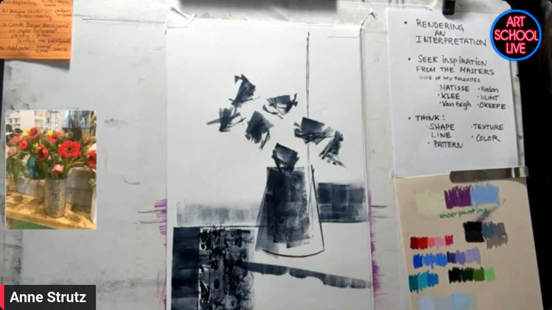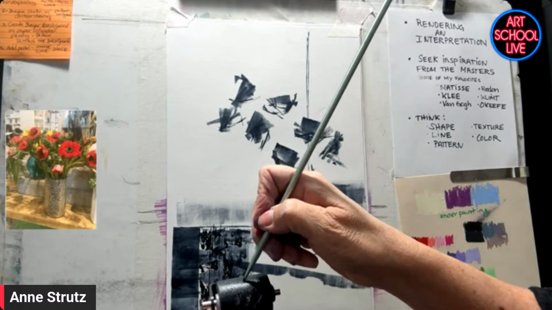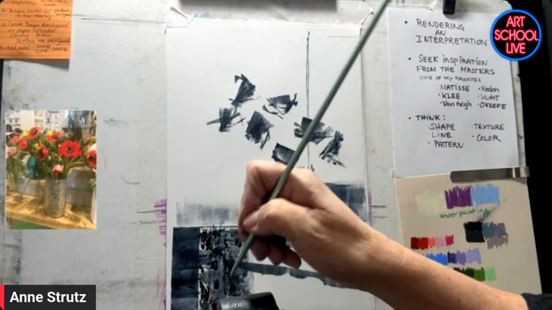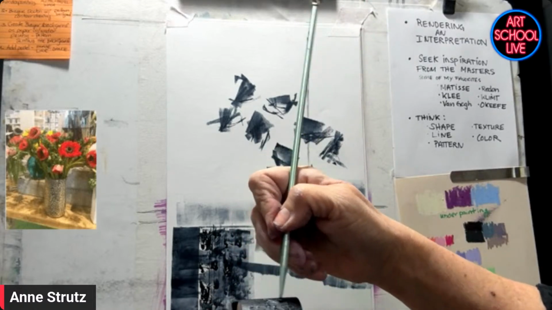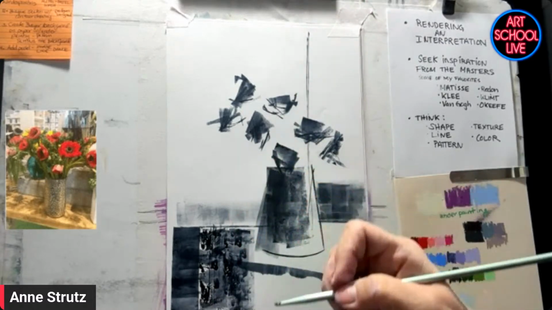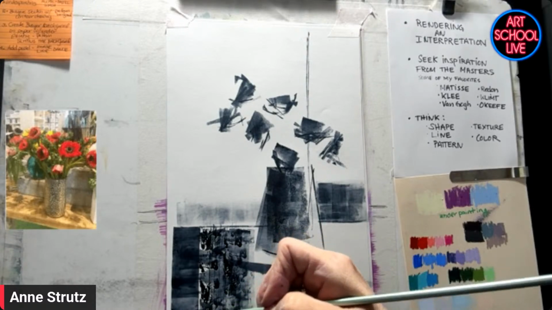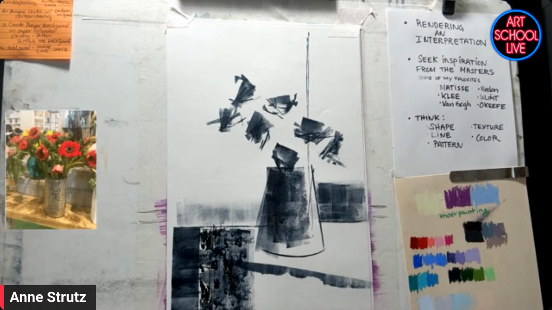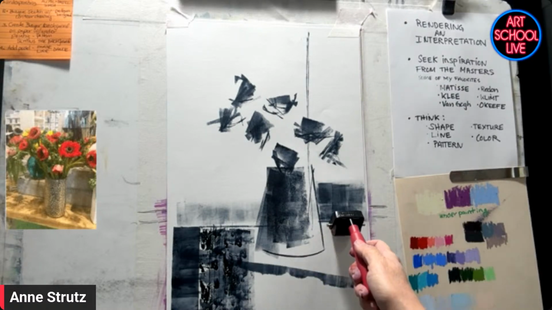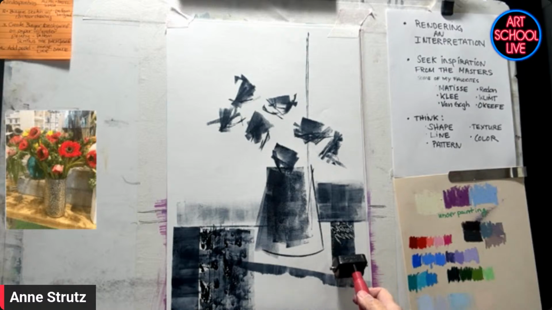This is just a knitting needle. And you can create, let's see what happens when I do this. Different textures. Let's see if I did not go all the way around. So you'll see that where there's.